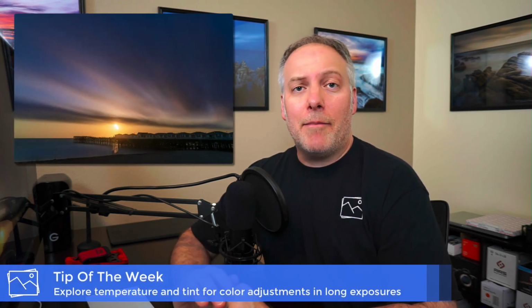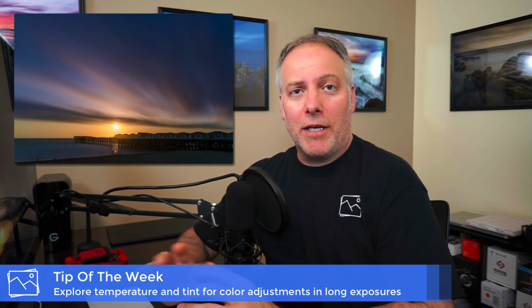So those are the tips. And I guess really the tip of the week, if I had to pick one, is that tint and temperature are good controls when you've got a very colorful yet long exposure scene. So the colors are all blending together. If you need to correct things, try out tint and temperature first. That may be just the trick to fix up your photo.